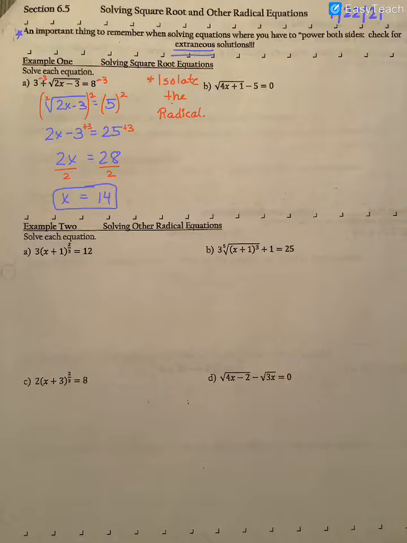Let's try b. b is the square root of 4x plus 1 minus 5 equals 0. So your first question is, is my radical by itself? So we have the square root of 4x plus 1, but then we also have that minus 5. To get rid of minus 5, we should add 5. If I add 5 on the left, I'm going to add 5 on the right.